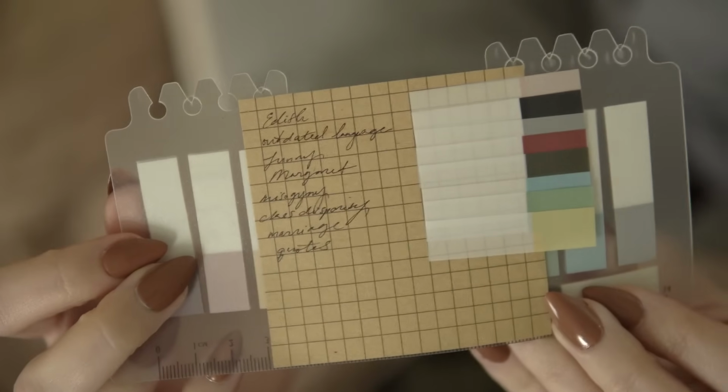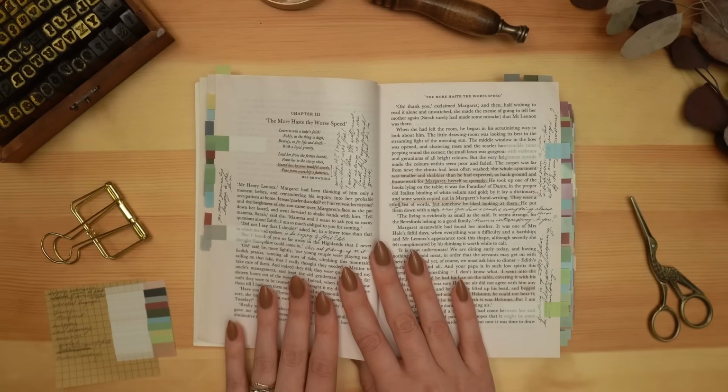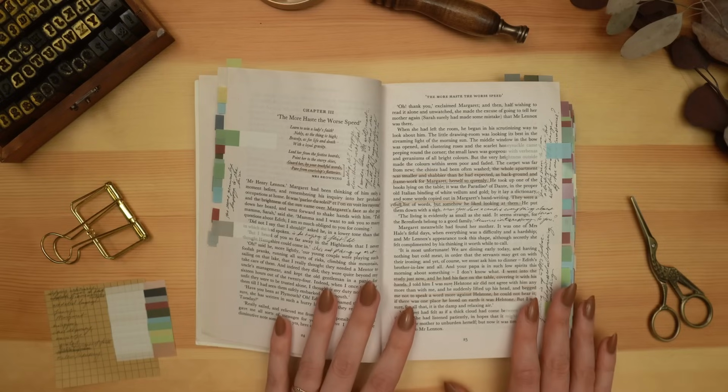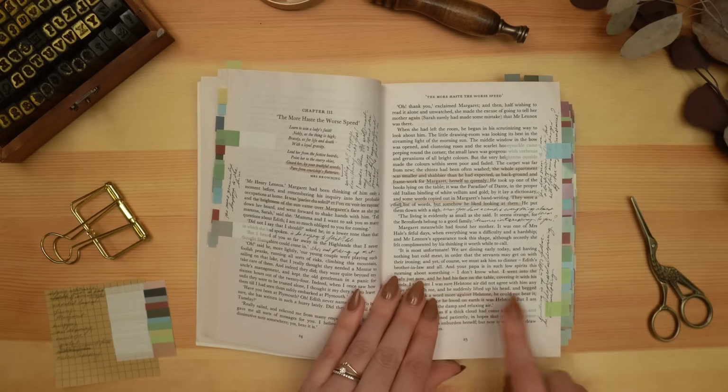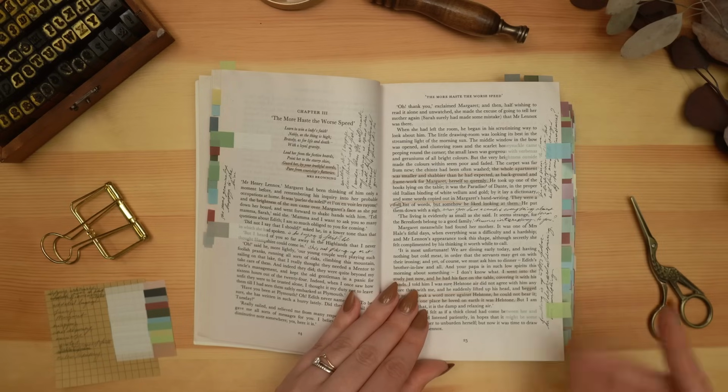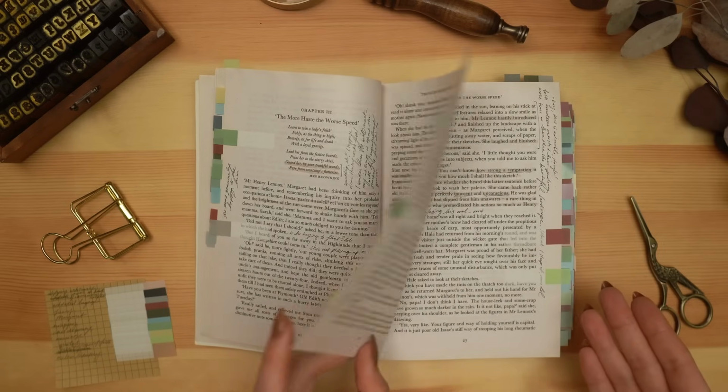Before we get into chapter 3, a couple things. First of all, I'm not going to be talking as in-depth in detail about every single page, because otherwise this video will be hours long. I'm not going to read every highlighted portion and every single one of my notes. You can pause and try to read my handwriting if you want for a lot of these.